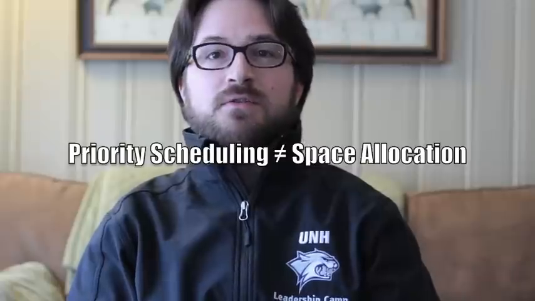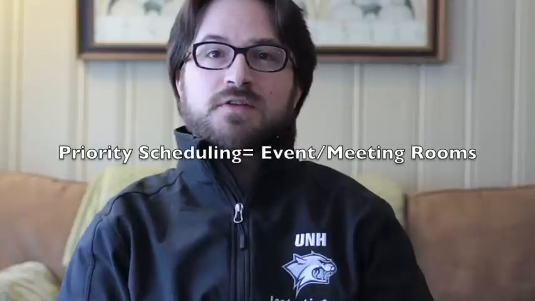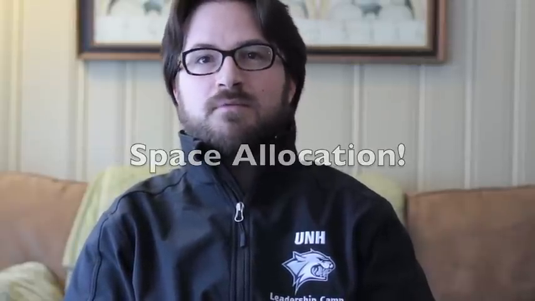It's important to know that priority scheduling and space allocation are two completely separate processes. Space allocation is for office or storage space in the MUB, whereas priority scheduling is actually for event and meeting space. Space allocation is actually run by the MUB Board of Governors, which is a combination of students, staff, and alumni who help oversee the MUB.